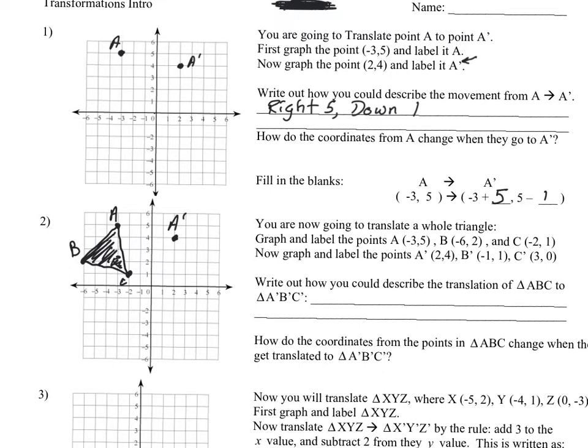And B prime is left 1, up 1, real close to that original point C. And point C prime is right 3 and up 0. Okay, so I just put those little tick marks there. Now, you can't do this necessarily. Well, you probably can on your iPads. You can draw in a different color. That will tell us also that this is the new shape. And I'm not going to shade this one in.